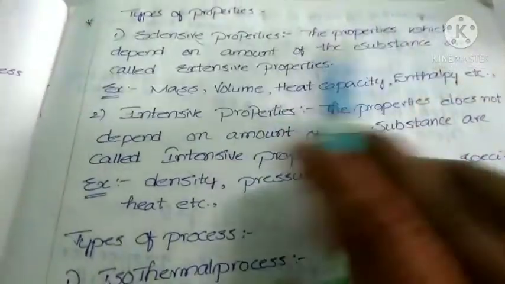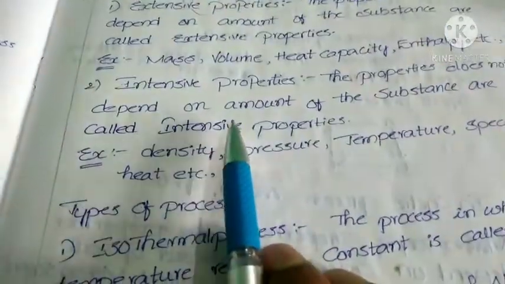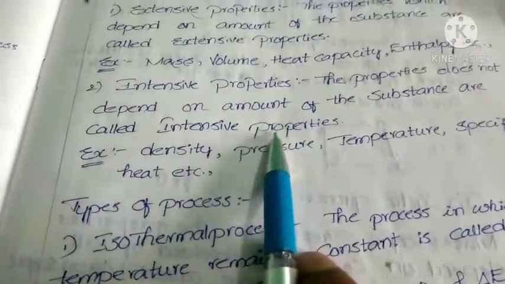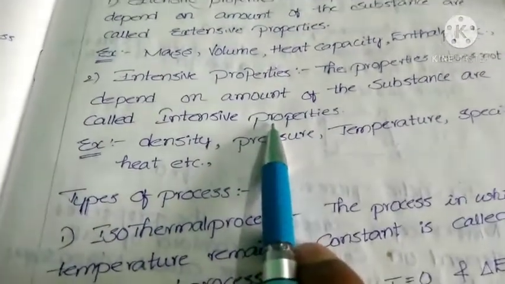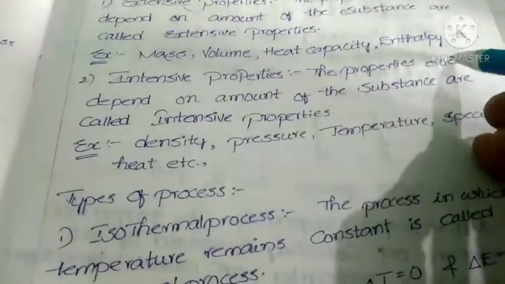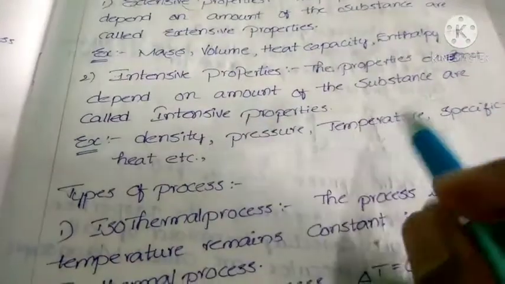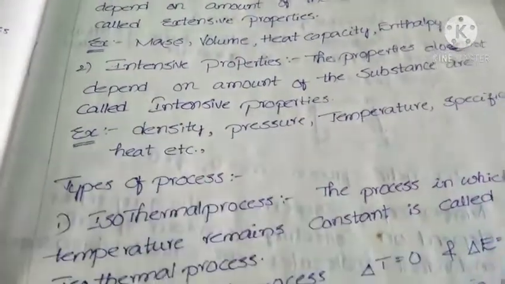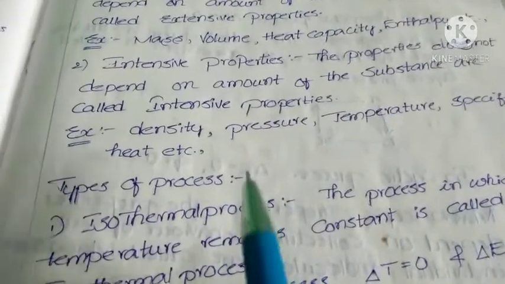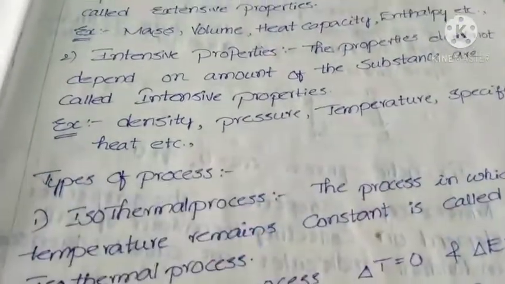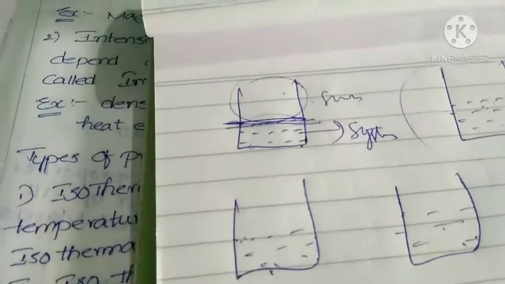Then what about intensive? Extensive means it depends on mass. Intensive means it does not depend on mass. That means these are independent of the amount of the substance. The properties that do not depend on the amount of the substance are called intensive properties. For example, density, pressure, temperature, specific heat, etc. How can we say that density is an intensive property?